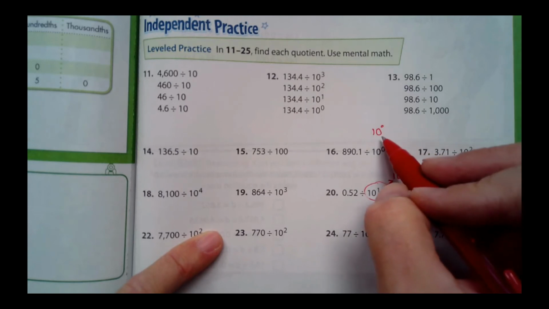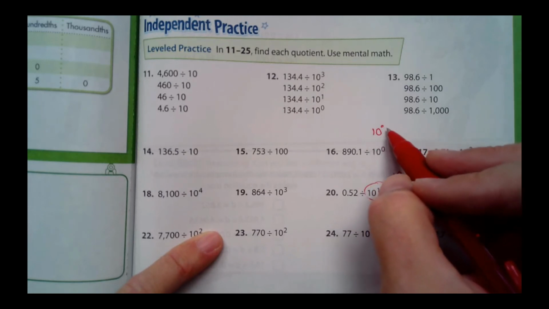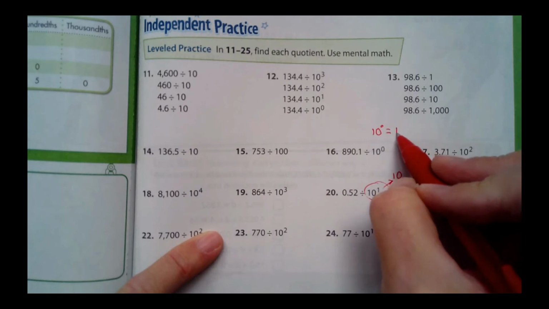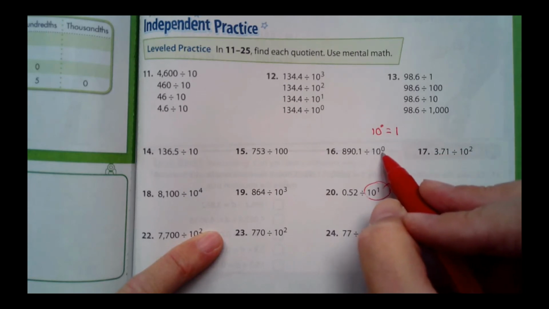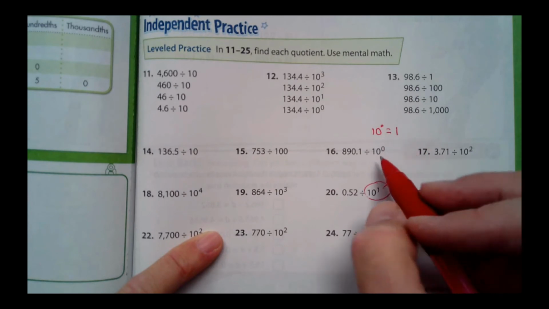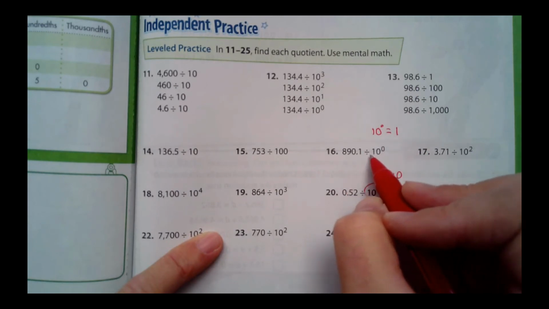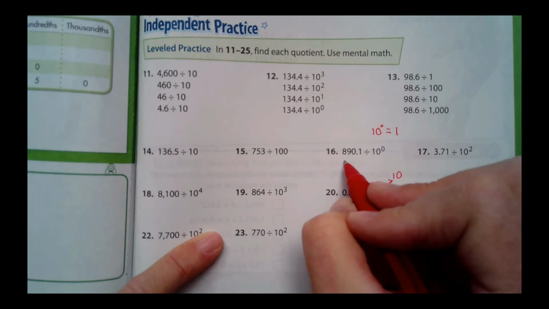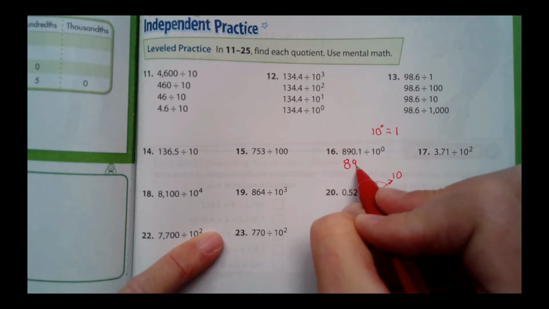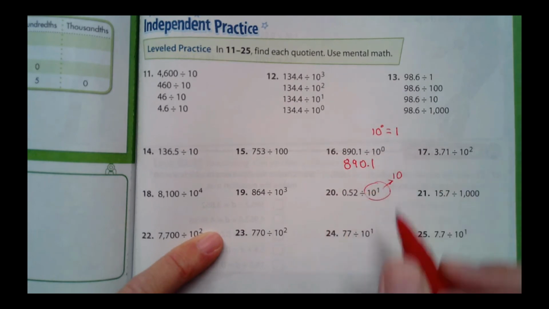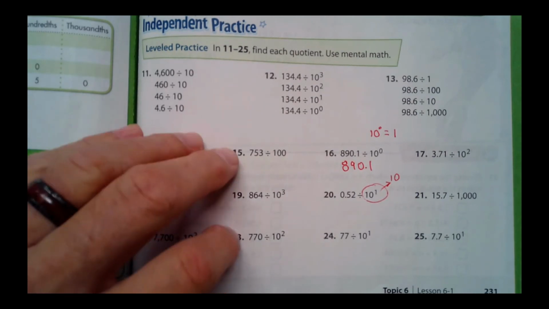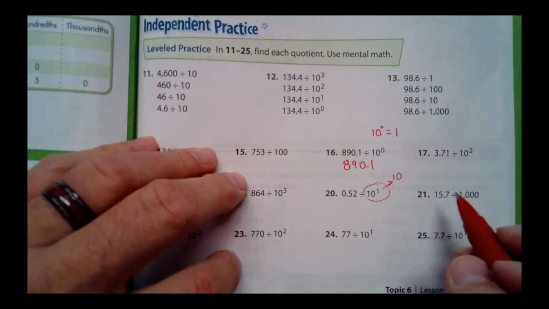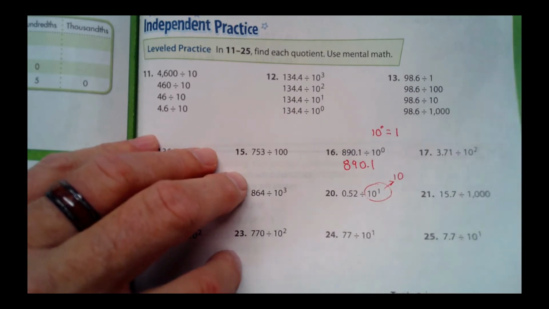But if you have a number that says 10 with a 0 exponent, that is equal to 1. So 10 to the 0 exponent is 1. So what is any number divided by 1? Well, it's itself, 890.1. It doesn't change at all. Anytime you multiply a number by 1, anytime you divide a number by 1, it stays the same. It's no different.